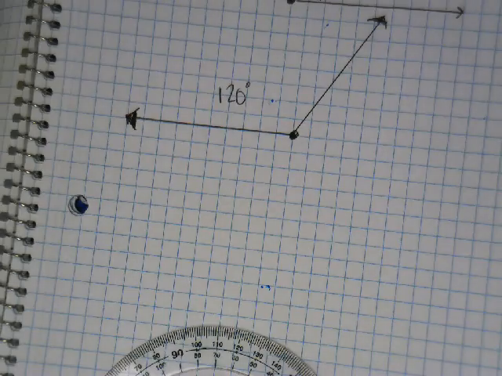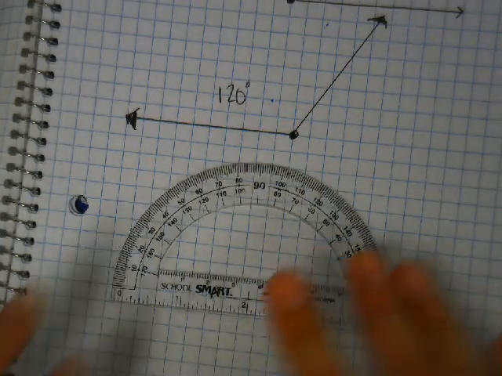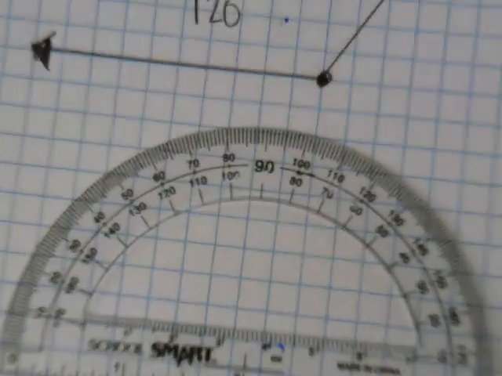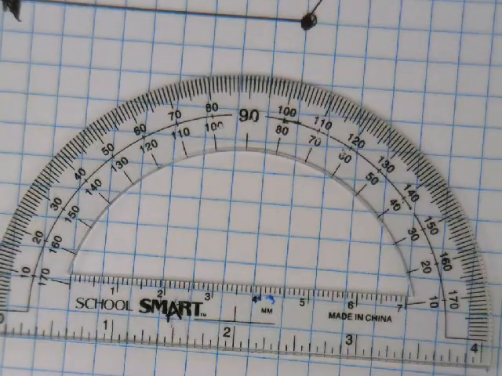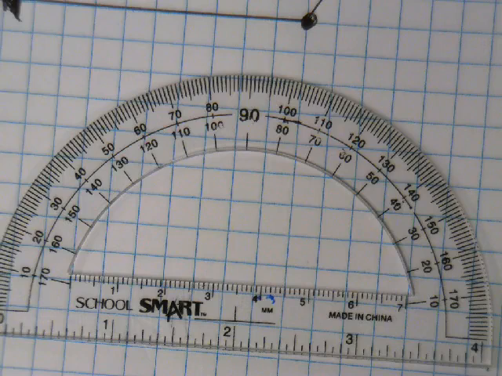All right. One last thing I have to show you. Do you see the little tiny dots in between the numbers? Little tiny lines? What do you think those mean?